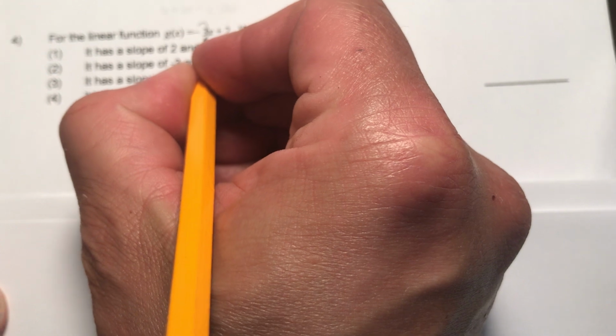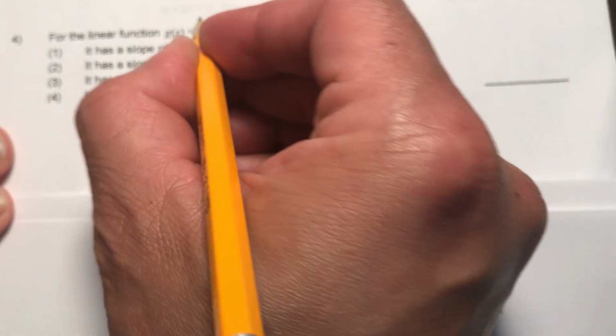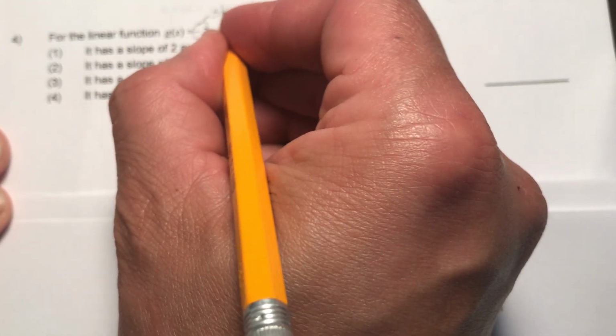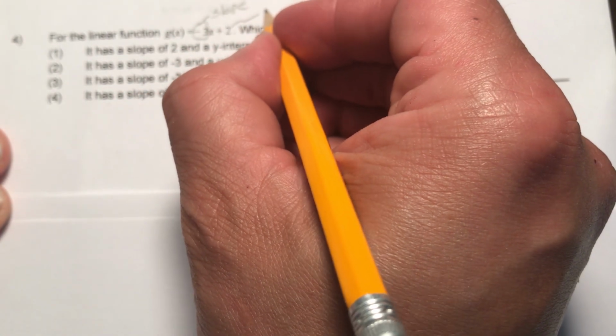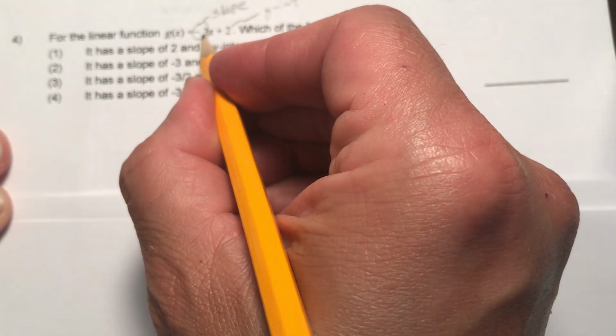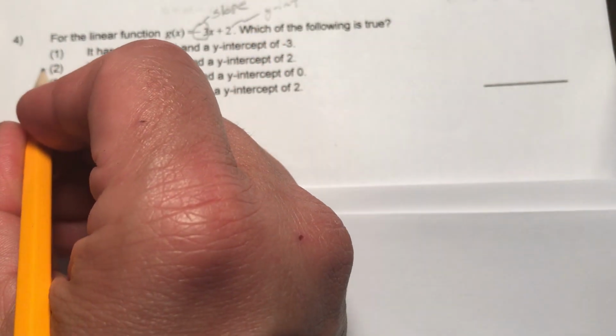Therefore, the item that's stuck to the x should be the slope. And the number there should be the y-intercept. So we're looking for something that says that the slope is -3. The y-intercept is 2, and you can see the multiple choices there.